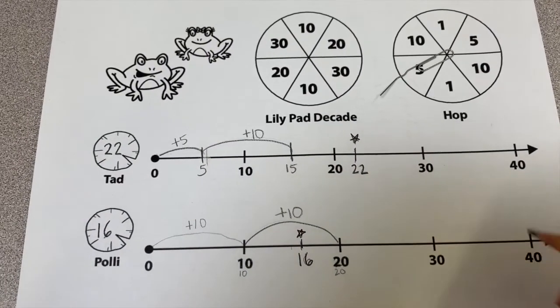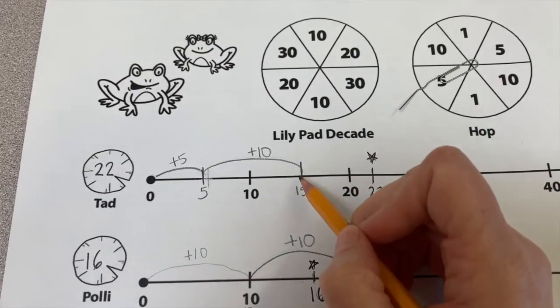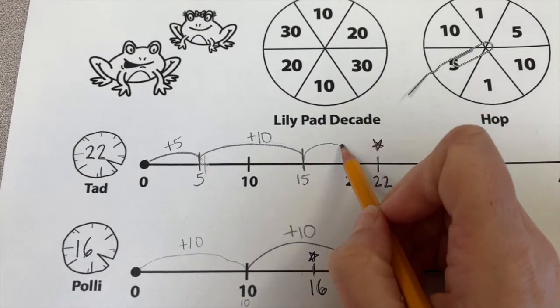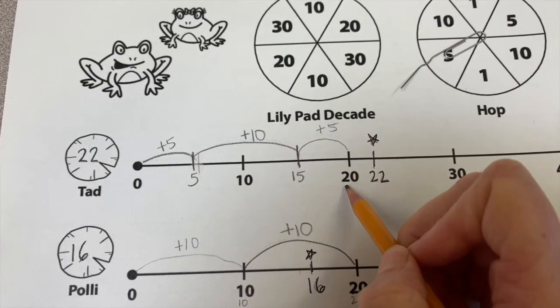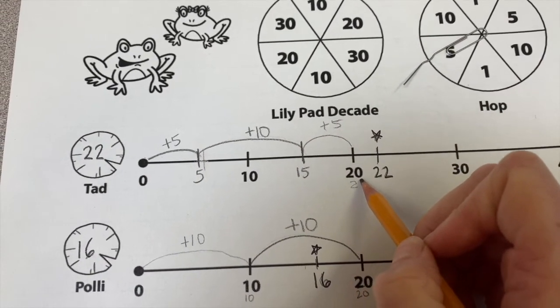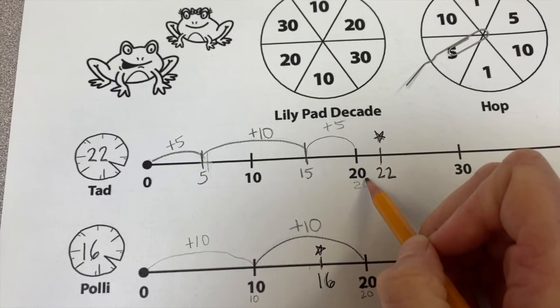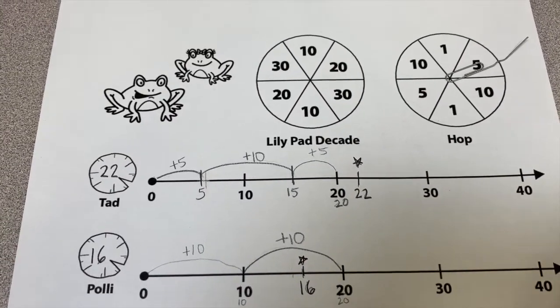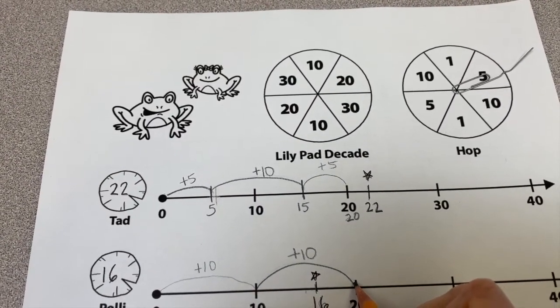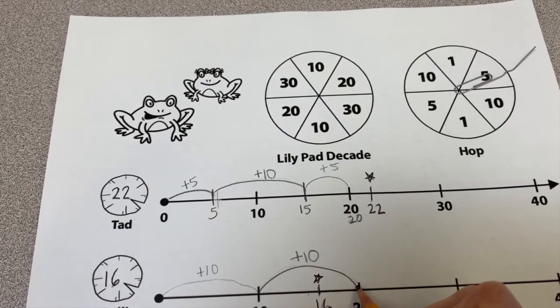Okay, Tad spun a 5. So 15 plus another 5 equals 20. Oh, you're so close to your magical lily pad. Just 2 more to go. Let's see what happens for Polly now. Ooh, Polly also spun a 5. Okay, Polly, now you get to go back here. You're at 20, and we're going to go back this time. Look at her go.